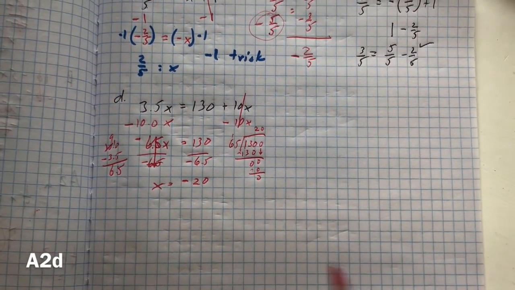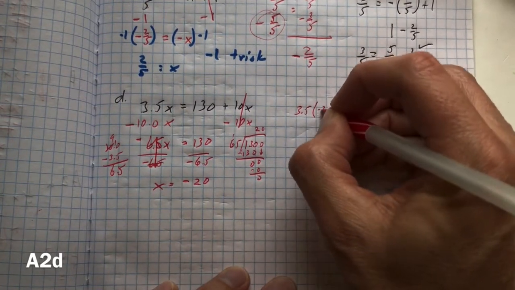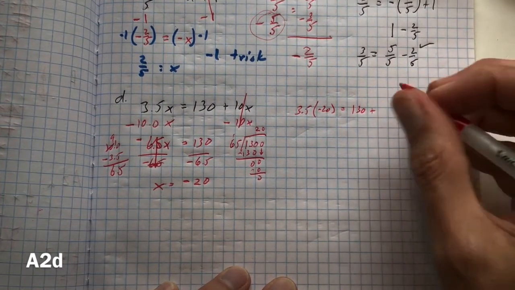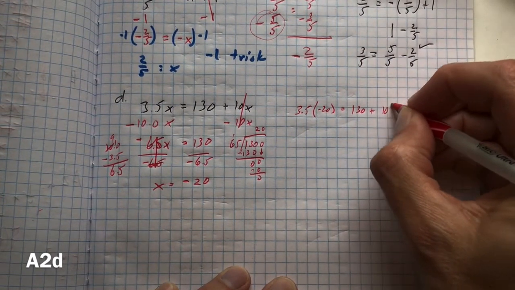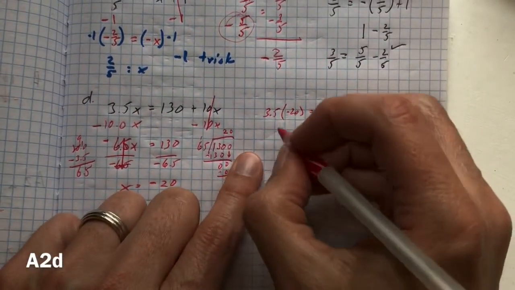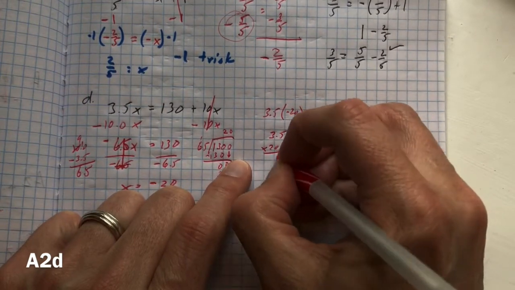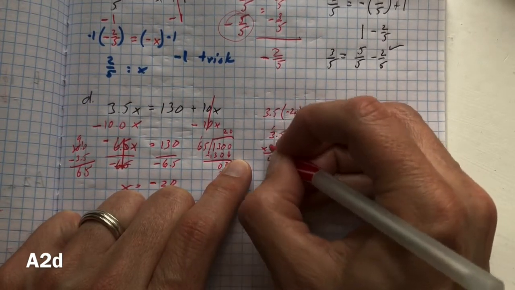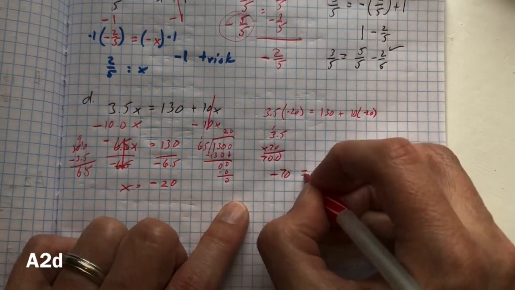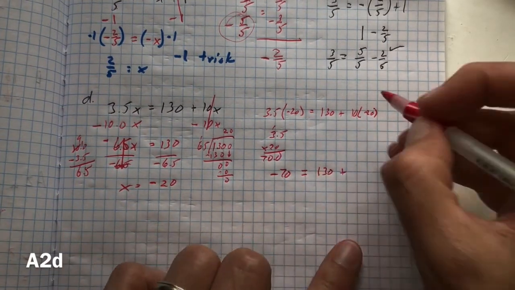So let's check that here. So now I'm going to have 3.5 times negative 20. Is that going to equal 130 plus 10 times negative 20? Man, some big numbers here. Let's take a look. So if I do 3.5 times 20, it's going to be 0. This is going to be a 10, 6, and 7. So one decimal point. This is going to be a negative 70 is equal to 130 plus, and we have to do this one here.